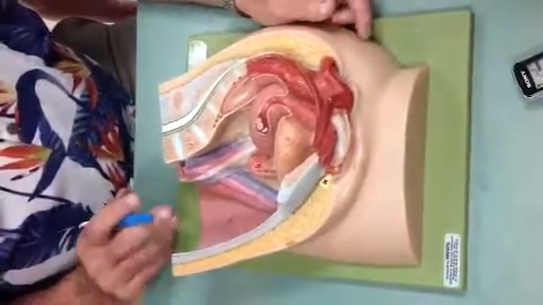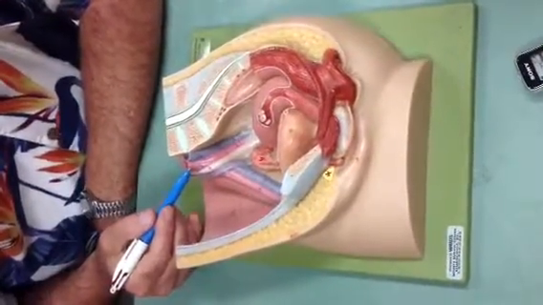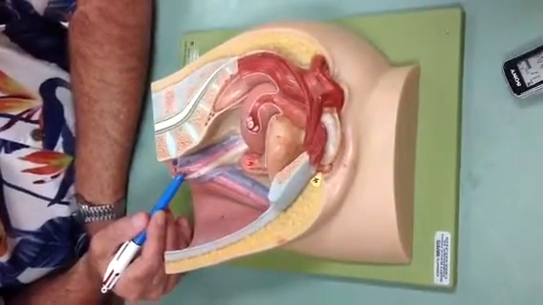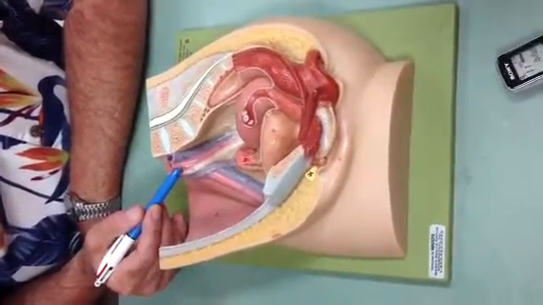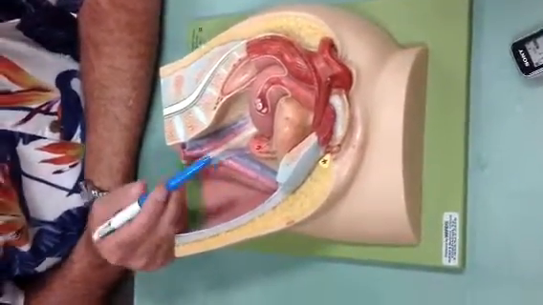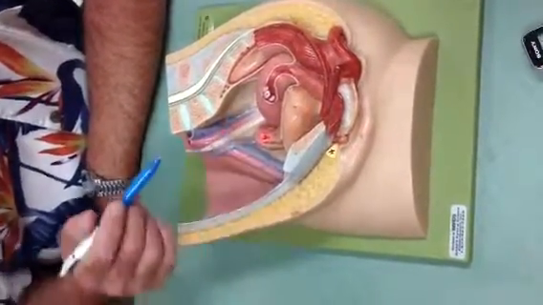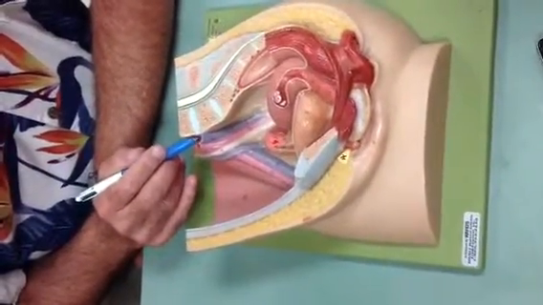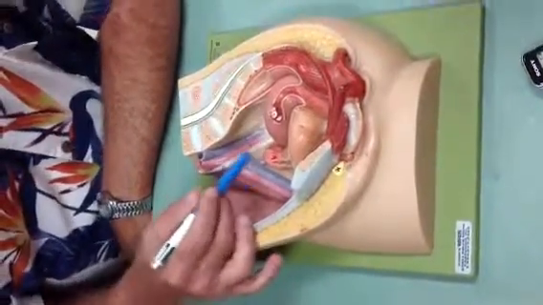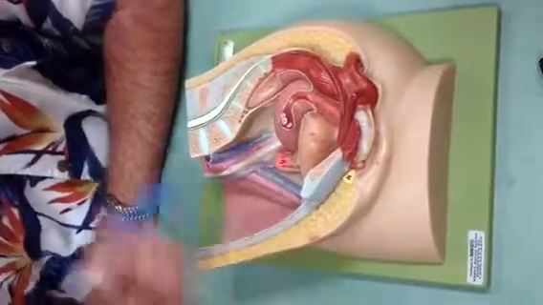These are the major structures, and then we'll come back and tell you which ones we're likely to ask. This is the common iliac artery. It's red. This is the external iliac artery. This is the internal iliac artery. This is the common iliac vein. This is the internal iliac vein. Excuse me, external iliac vein. This is the internal iliac vein. Got it?